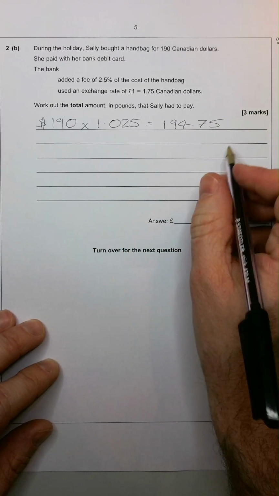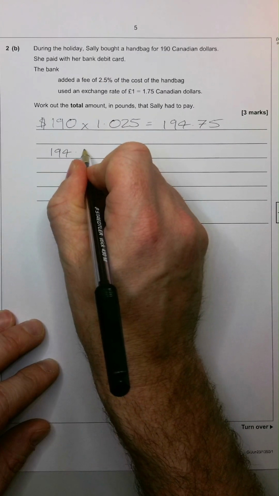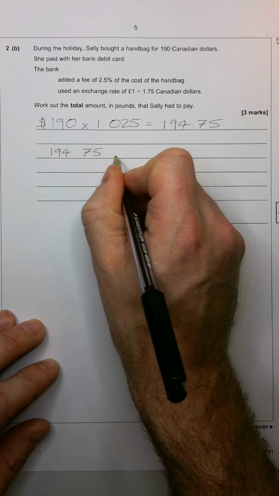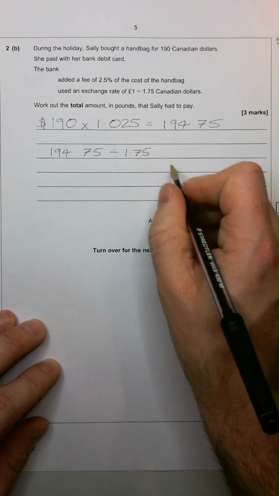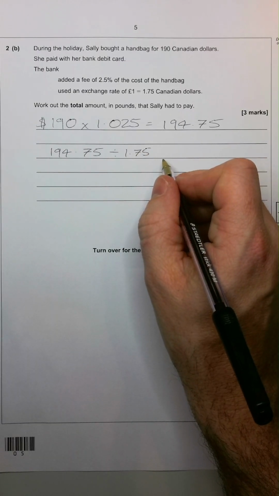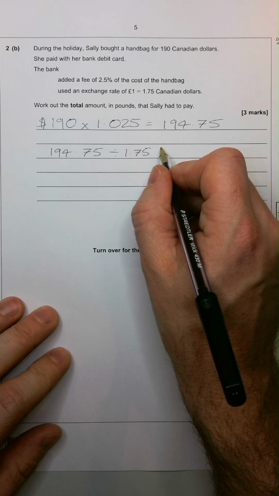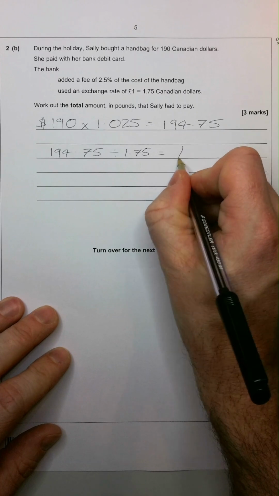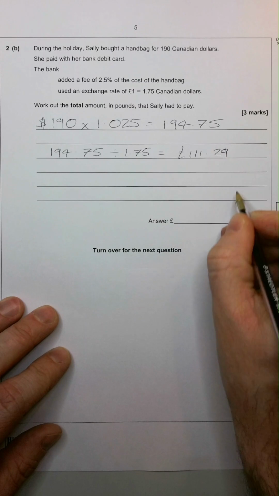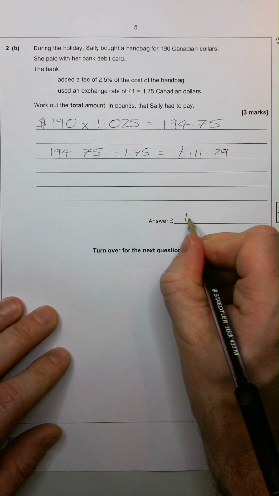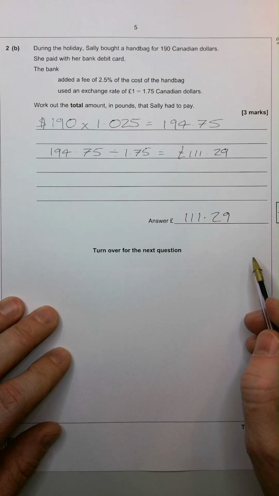And then we take our dollar amount, 194.75. We're going to divide it by 1.75. Now remember, that is the exchange rate of £1 to 1.75 Canadian dollars. So this will bring us back to pounds, and that will give us in pounds £111 and 29 pence. So the answer would be £111 and 29 pence she'd have to pay for that handbag.